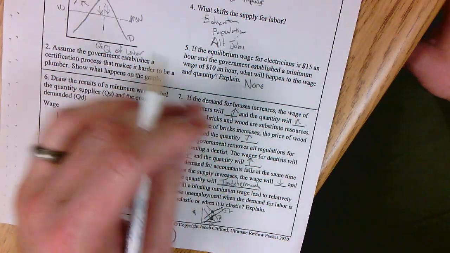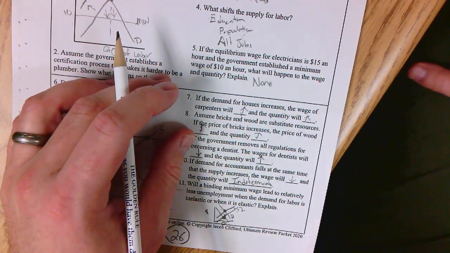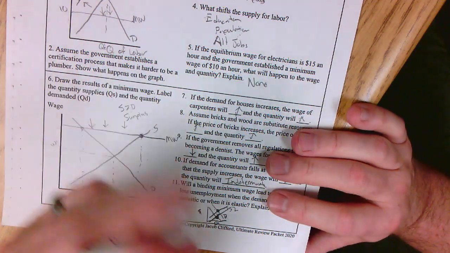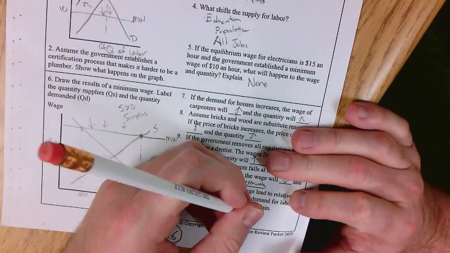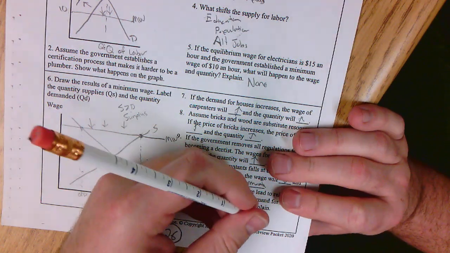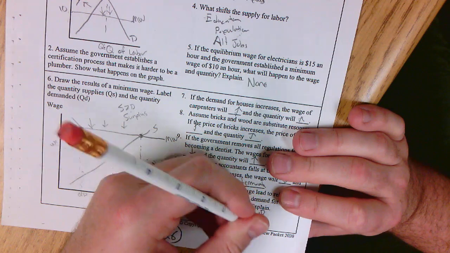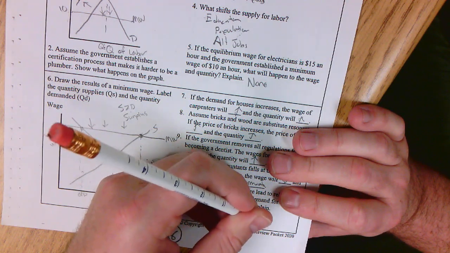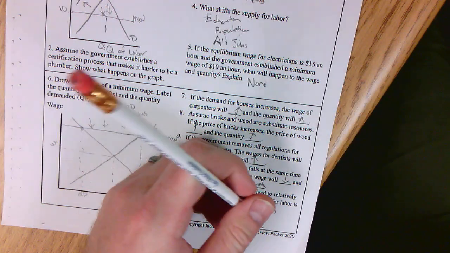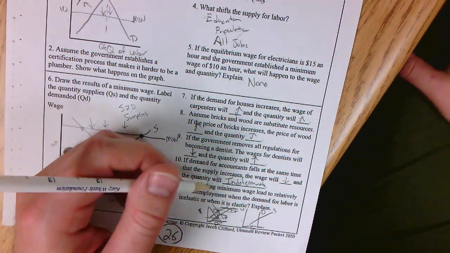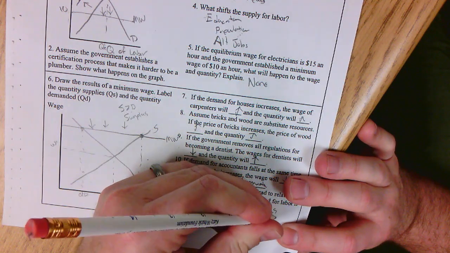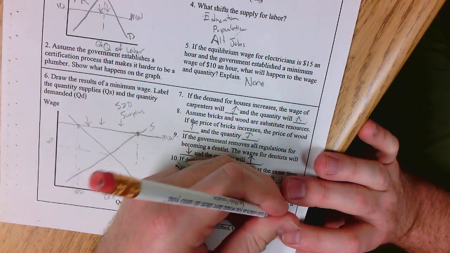And then finally for 11, will a binding minimum wage lead to relatively less unemployment when the demand for labor is inelastic or elastic? I thought this one was tricky, so ignore this for a second. Now let's look at wages and quantity. We've got our demand curve. Let's say that we're looking at inelastic demand, right? No matter what the wage is, we still need these workers. Think of doctors there. And then we've got our supply of labor here. If we were to set a binding minimum wage, a price floor, that would have to be above equilibrium. So minimum wage here.